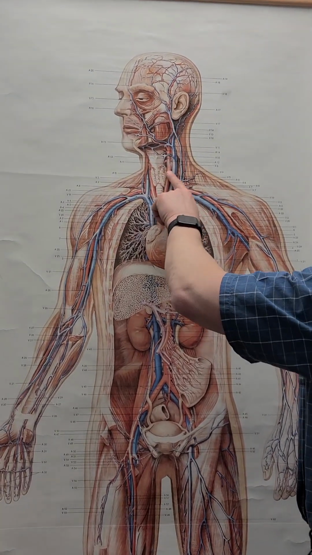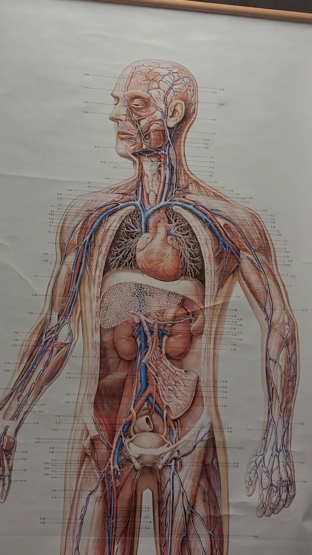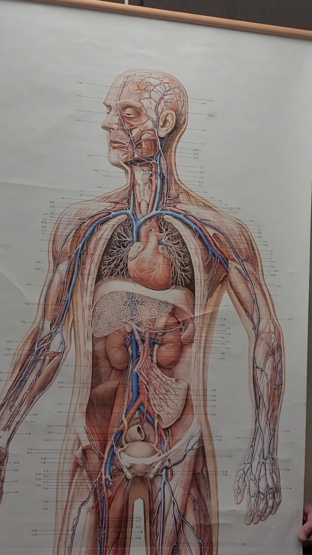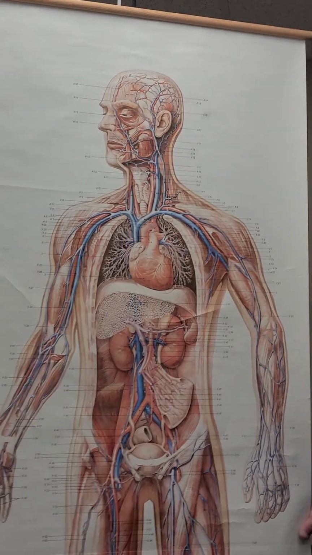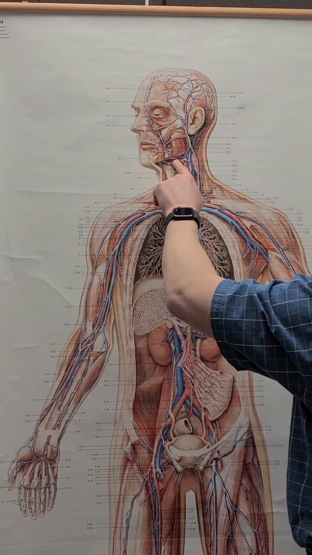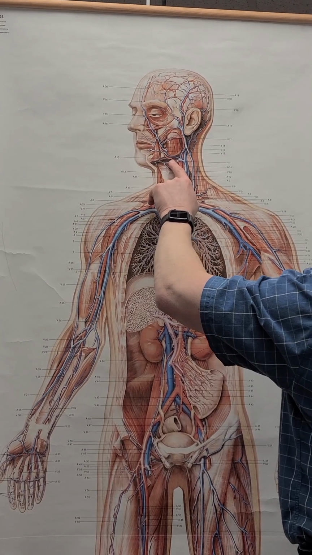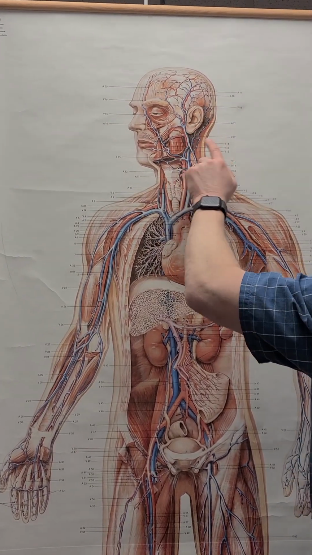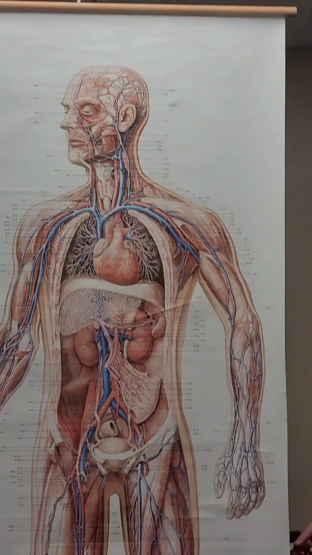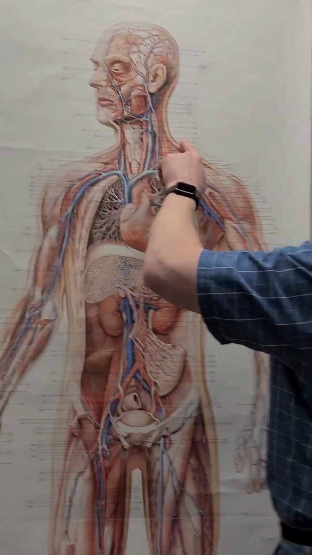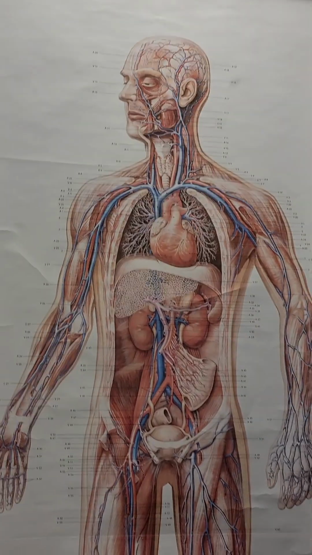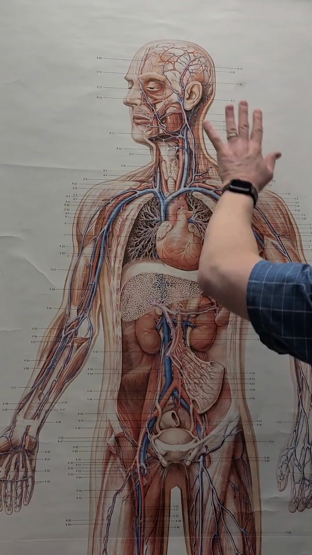You have to trace it up to see where it eventually goes. If you just stop there, pictures can be really misleading. So we trace it up and see that it gives rise to A15, the left facial, and A17, the left superficial temporal. A12 has to be the left internal carotid. I don't think there are any other ones up there.